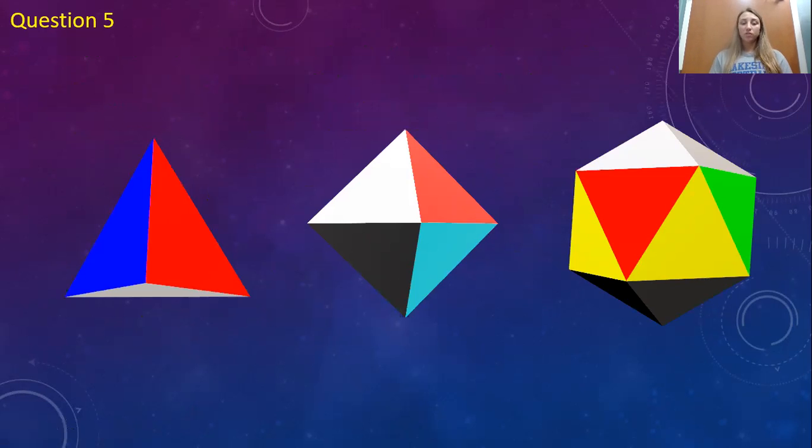The next is an octahedron. It's like a tetrahedron, but it's 2 put together, like one on top, one on the bottom. It has 8 faces. It's an 8-face figure. It has 6 vertices and 12 edges.